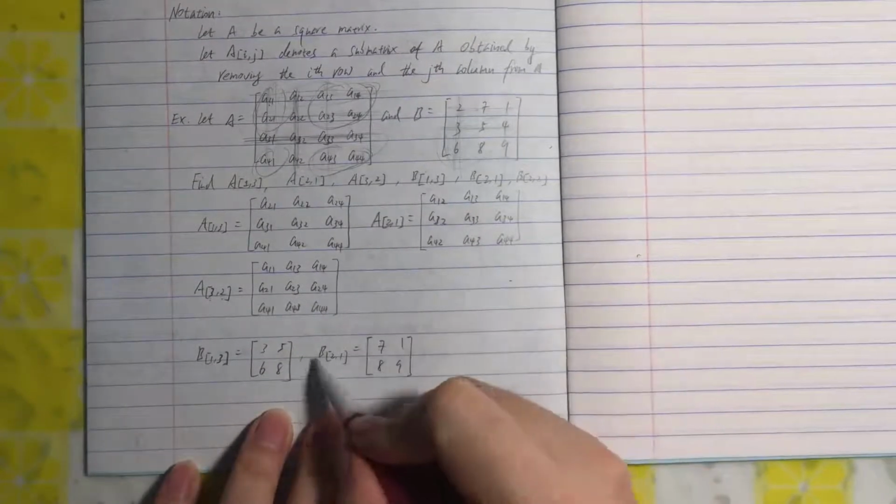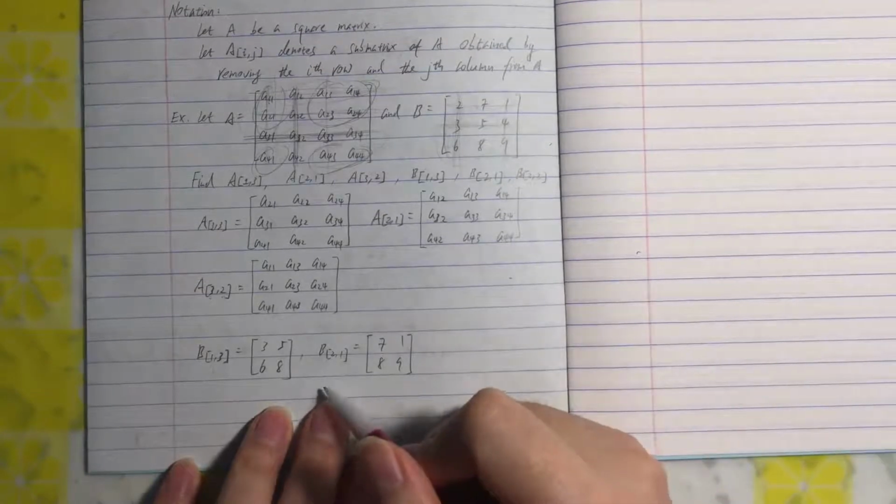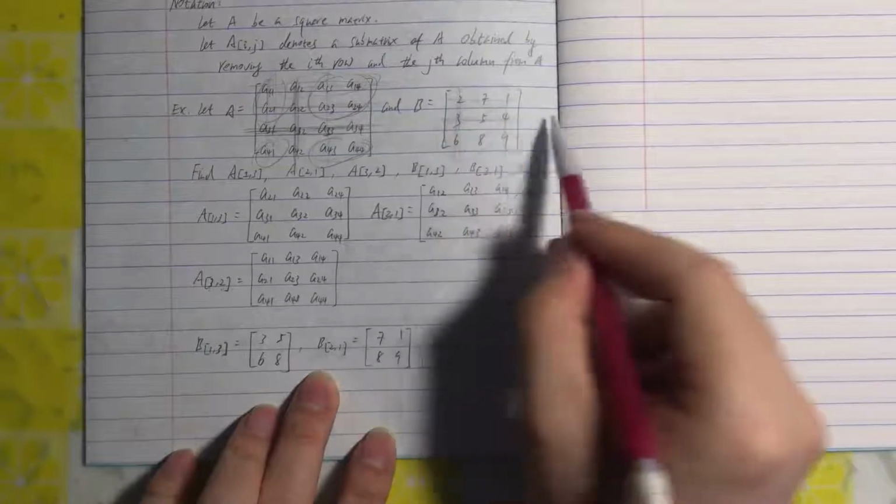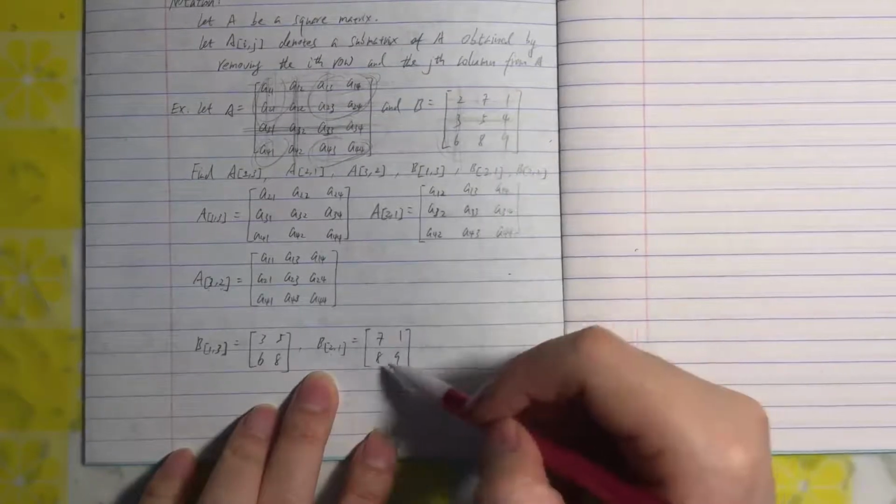That's the submatrix B sub 2,1, obtained from matrix B by removing the second row and the first column. Second row, first column. That's what I get here.